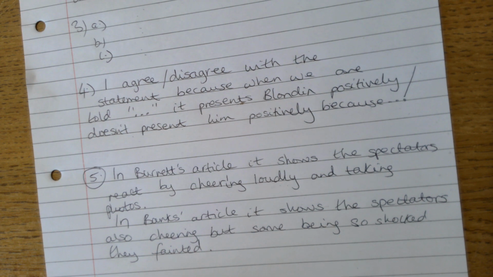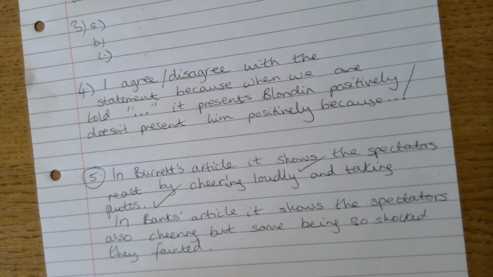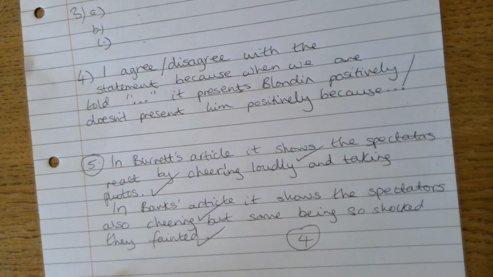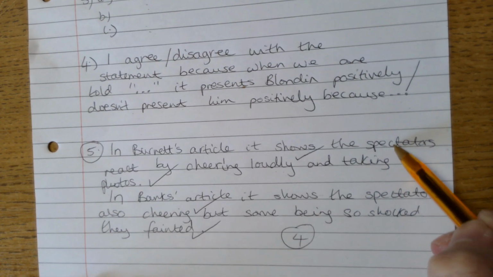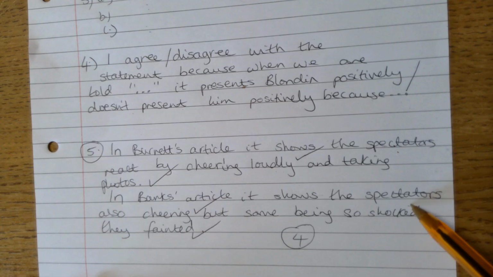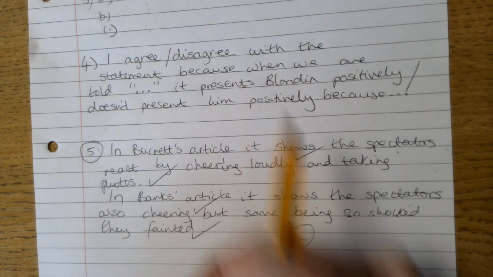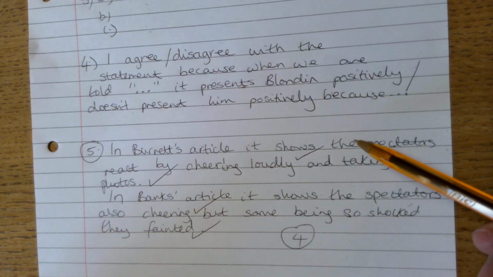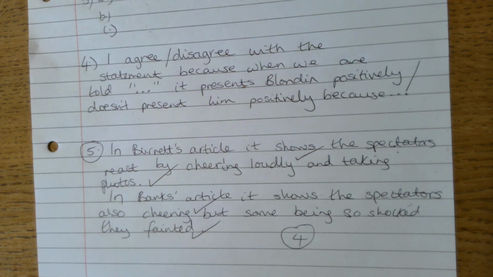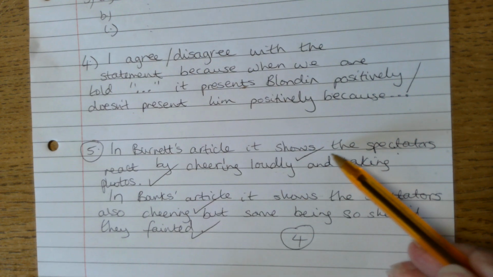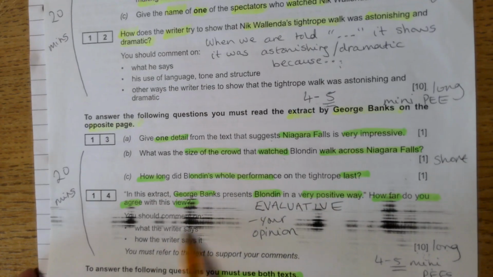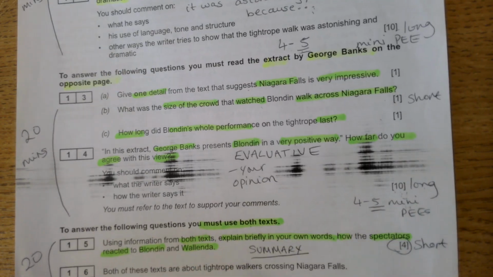So this would get me 4 marks because I've got 1, 2 from there and I've got 1, 2 from there. So I'm literally just doing a summary sentence for each text, ideally trying to pick 2 pieces of information. But if you can only find 1 piece of information, please don't worry too much. Okay, so just try and find at least 1 piece of information from each text about the specific thing that question 5 is asking you to do.